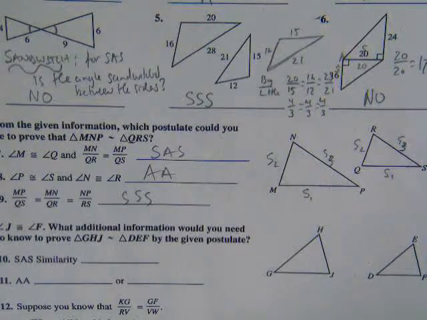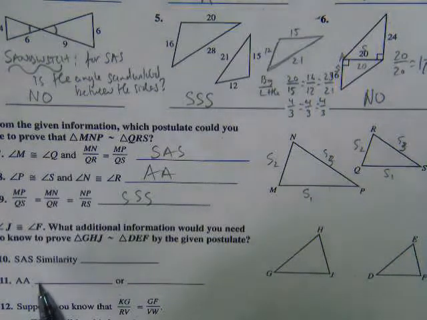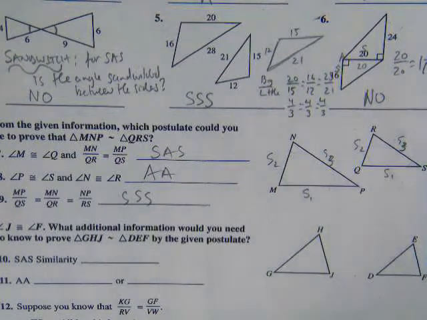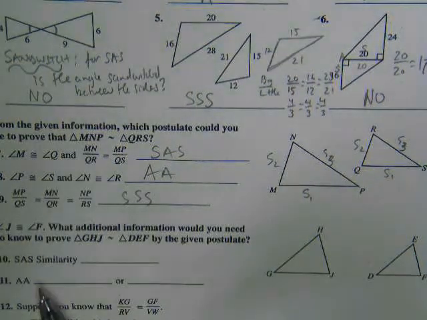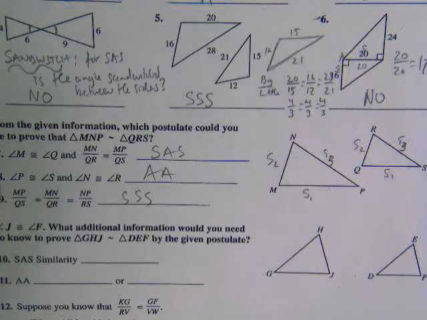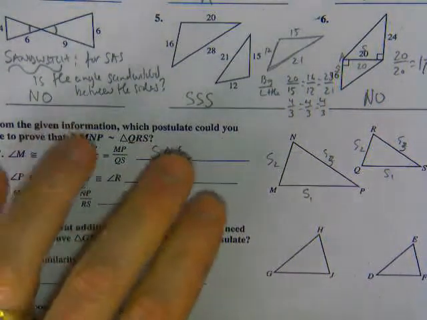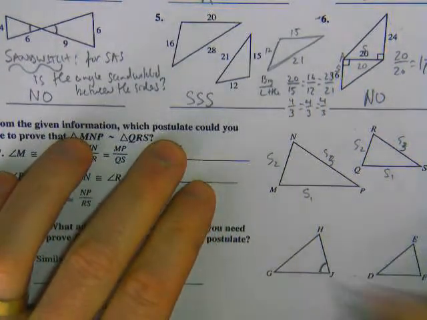So let's bump it down here. Side angle side similarity. Okay. What are we doing here? All right. Oh, we know it. The problem says J is F. So let's notate. Let's draw a picture. Let's label. You know information.